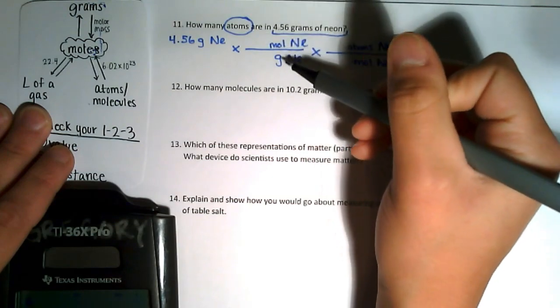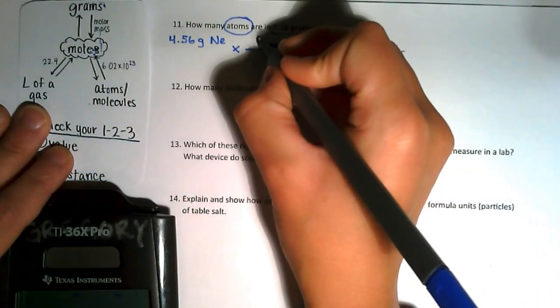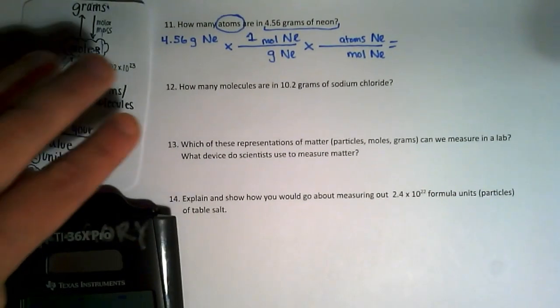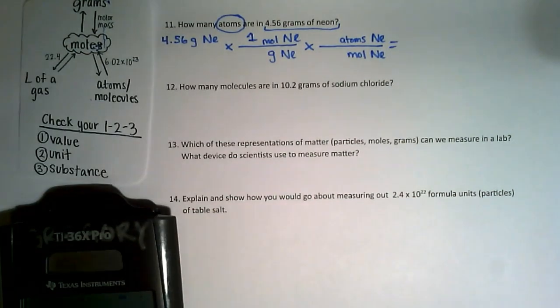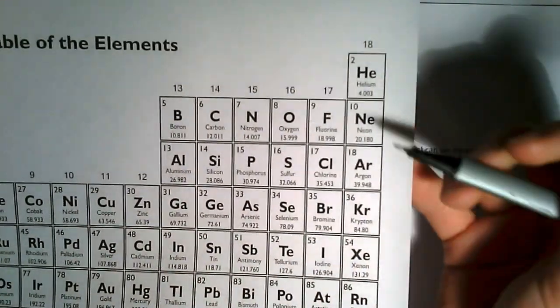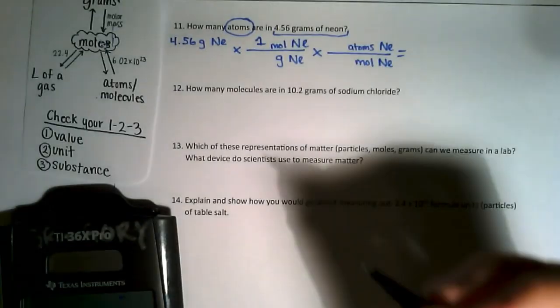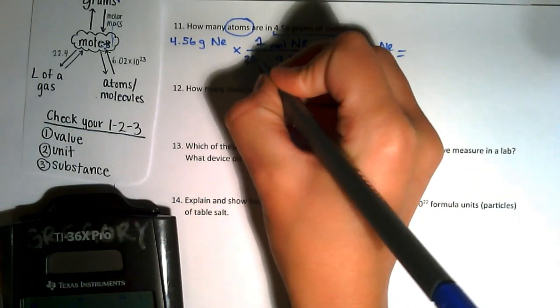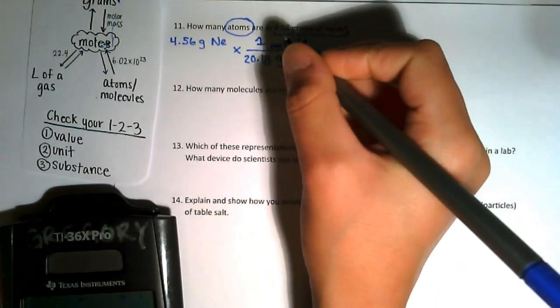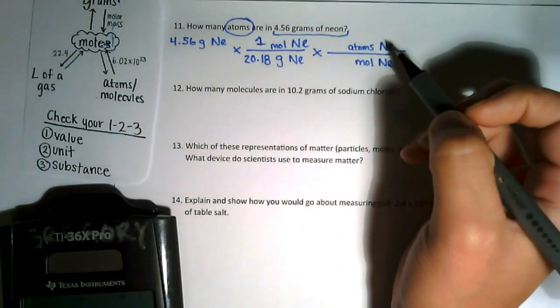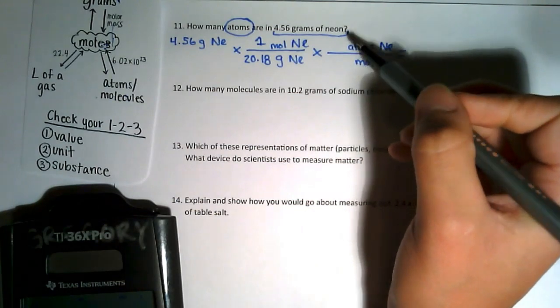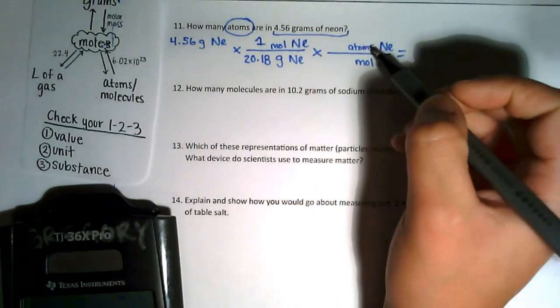So to figure out how many grams are in 1 mole of neon, I can look at the periodic table. Let's see. So neon is over here. Its molar mass is 20.180. So 20.18 grams of neon per 1 mole. And then there are 6.022 times 10 to the 23rd atoms in every mole.